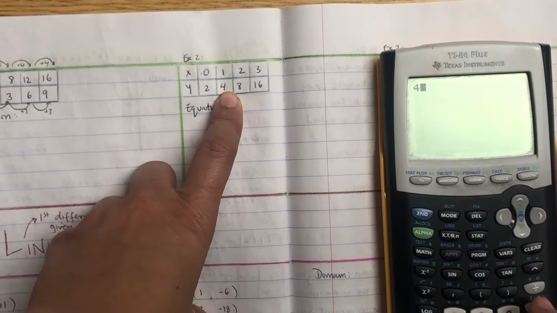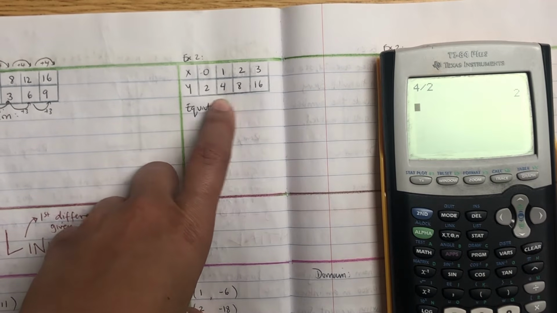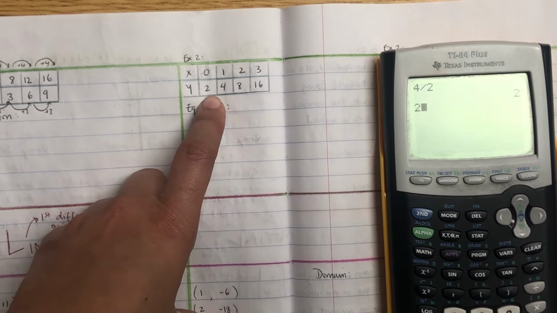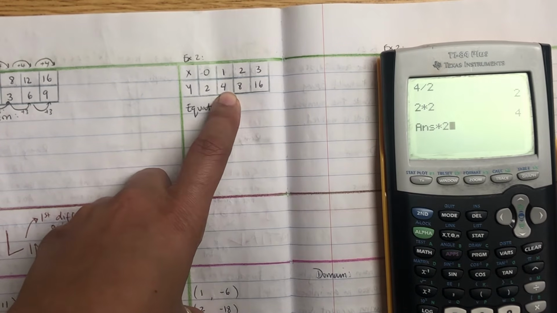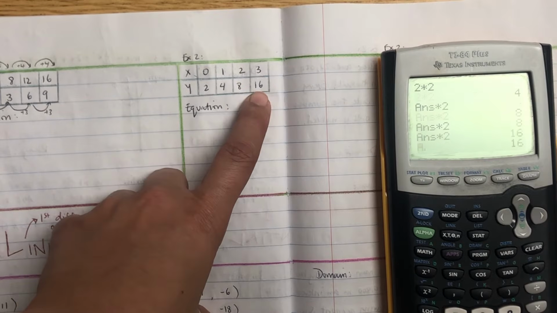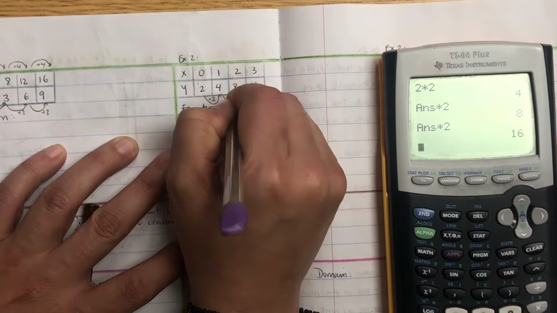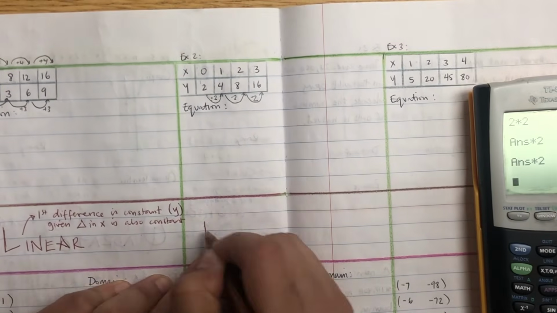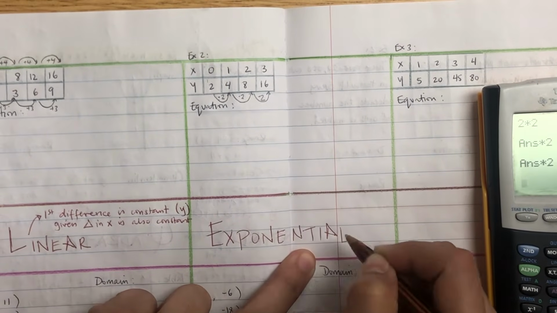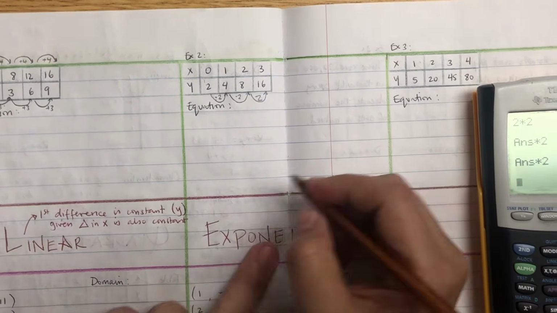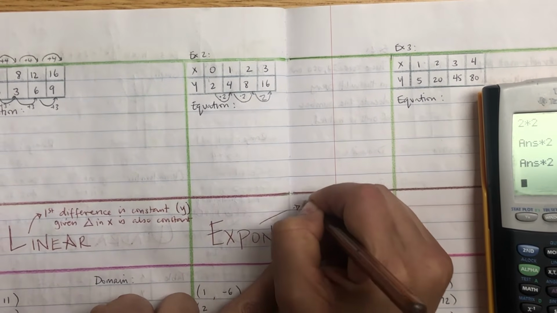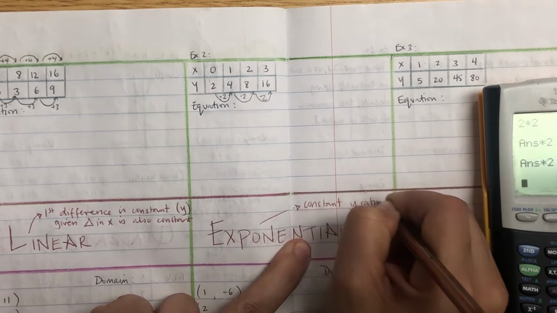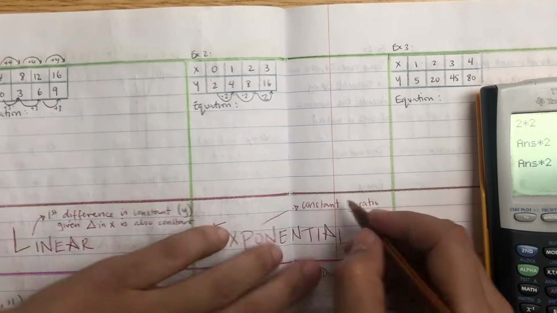So we're going to go 4 divided by 2, which is 2. Is it true that from here to here, here to here, I'm multiplying by 2 every time? So it's 2 times 2, 4, times 2, 8, times 2, 16. Oh, so this is exponential. All right, so exponential is a constant y ratio, and a ratio just means you're multiplying, given the change in x is also constant.